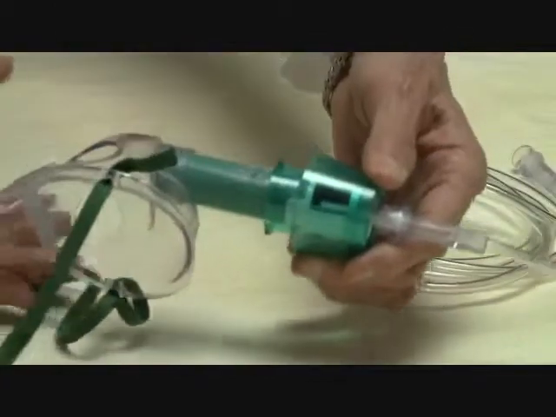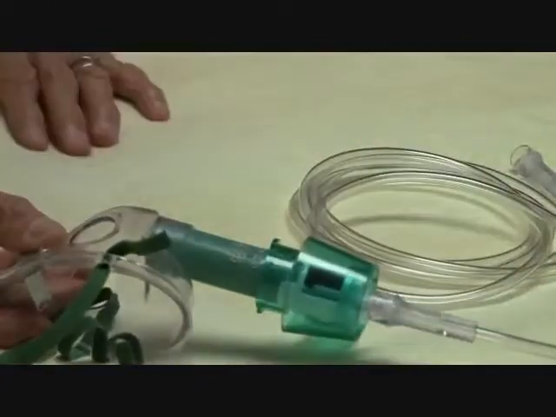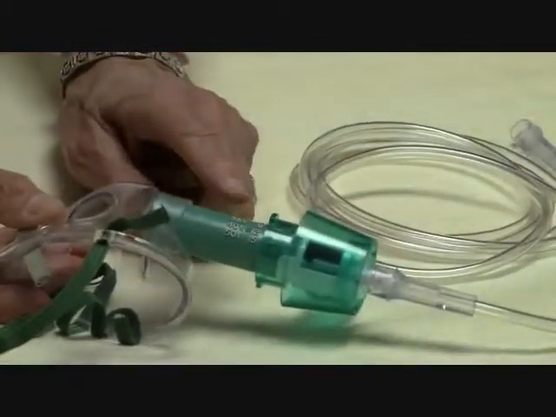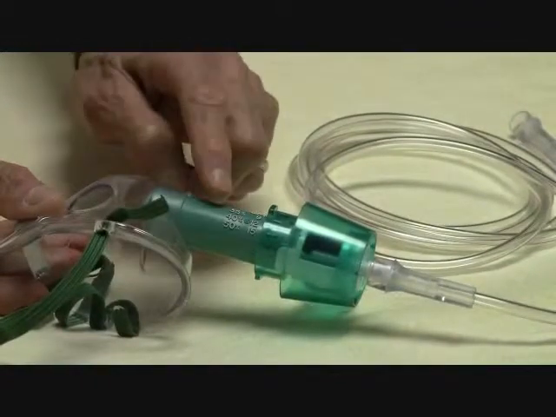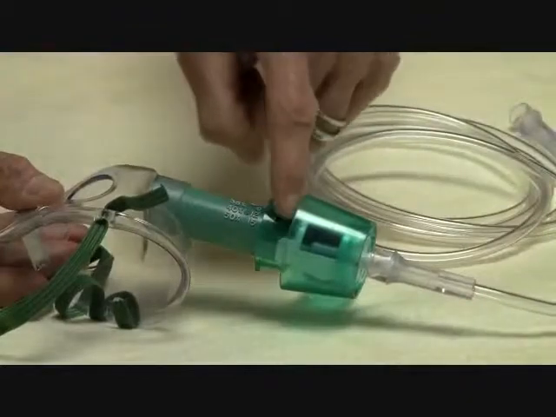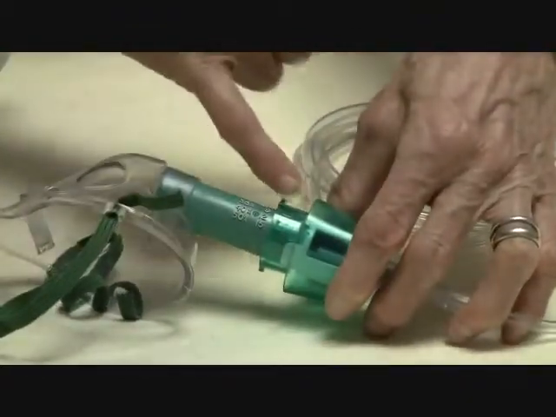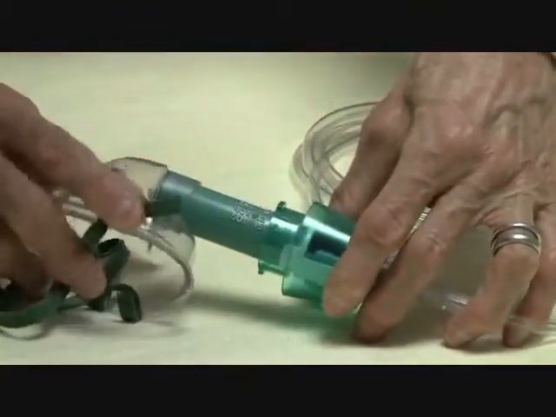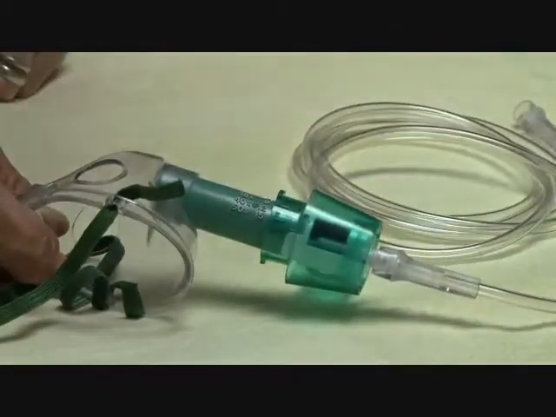So what you're going to do is on your device, you will locate the appropriate percentage of FiO2 and you will dial in. There's an arrow here that you will use to dial in to get to the 35%.